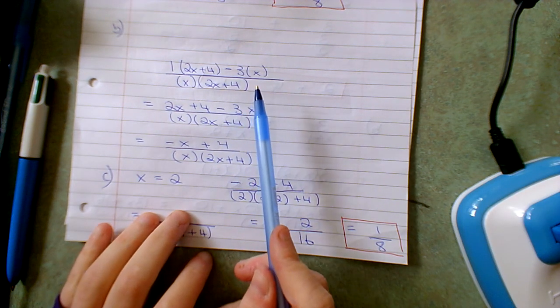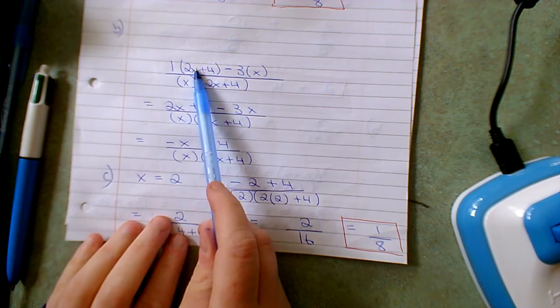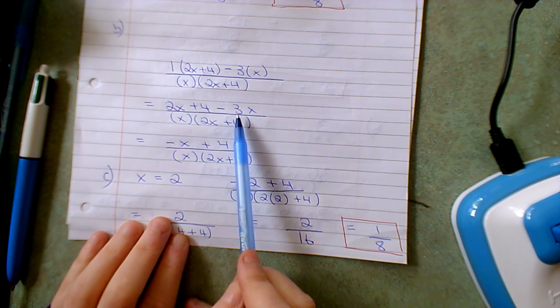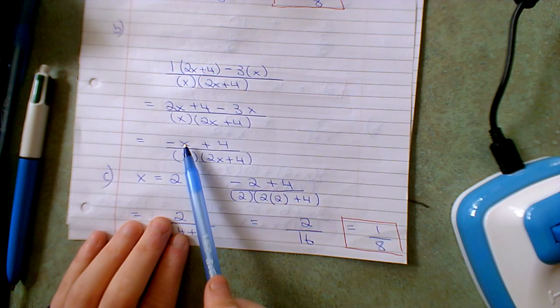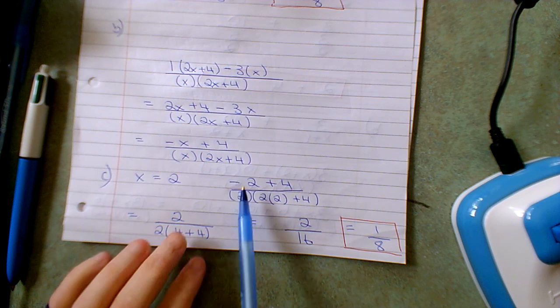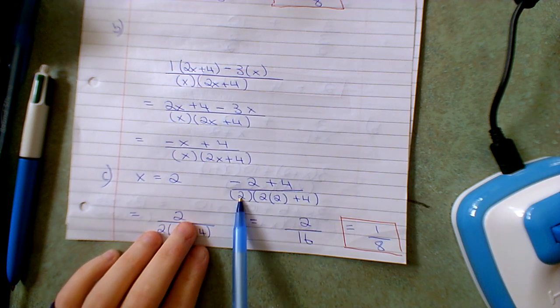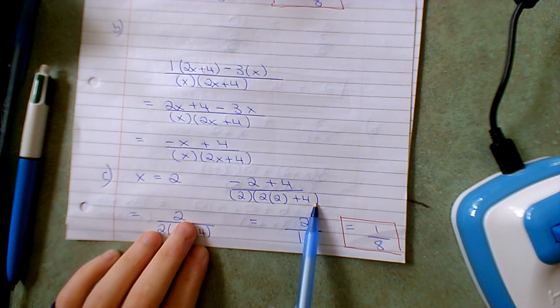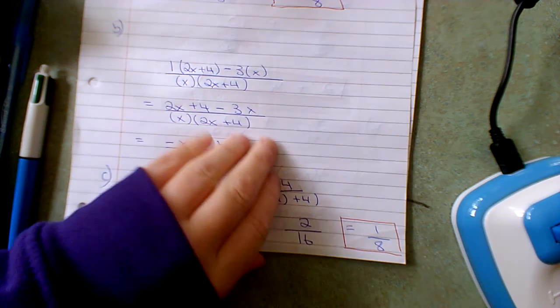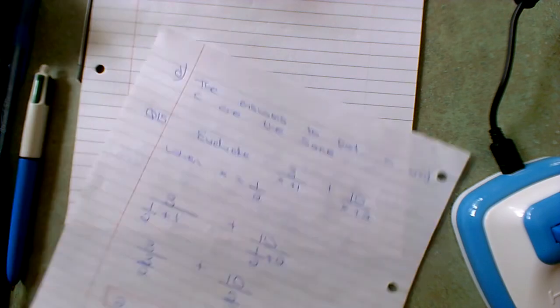So I have 1 times 2x, which is 2x. 1 times 4, which is 4, minus 3 times x gives me minus 3x. So 2x take away 3x is minus x plus 4. And that's my final answer. And then I was asked to find the value of this when x was equal to 2. So now I need to sub in again when x is equal to 2. So I have minus 2 plus 4 over 2 bracket 2 plus 4, and I get the answer when I work this all out as 1 over 8. And then part D, I was asked what did I recognise about part A and C, and I said that the answers are both the same.